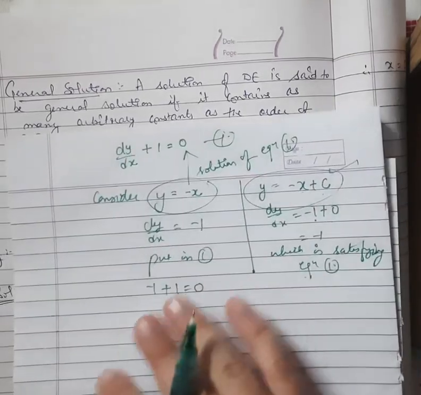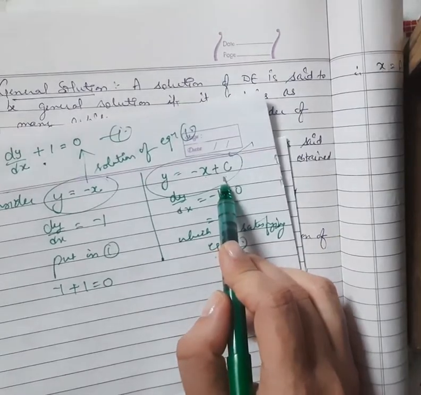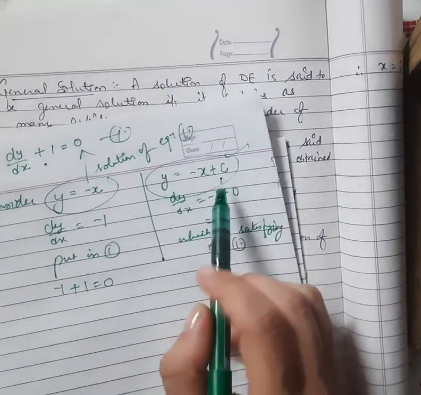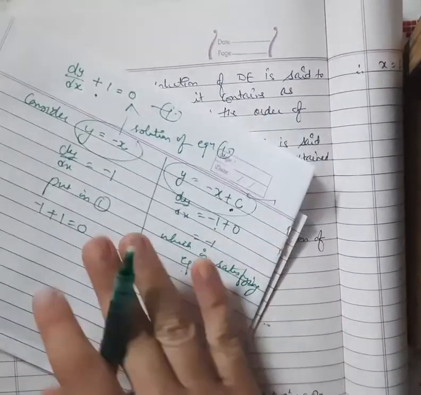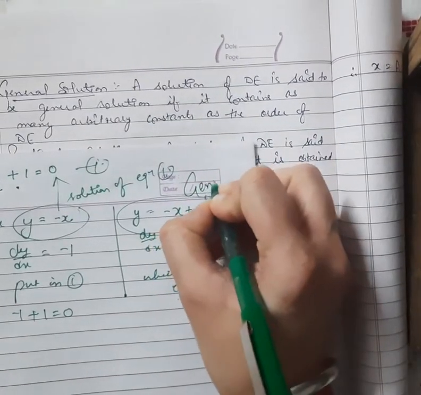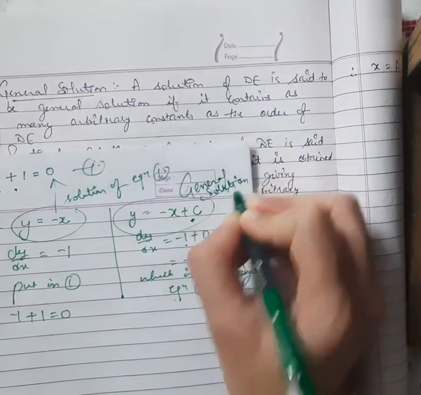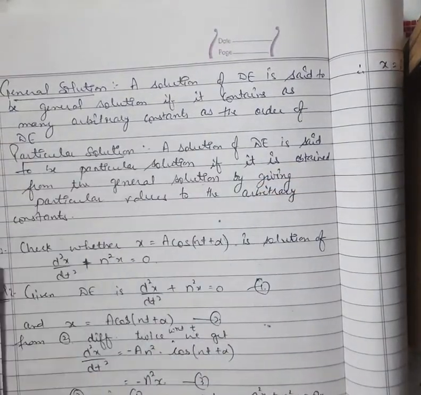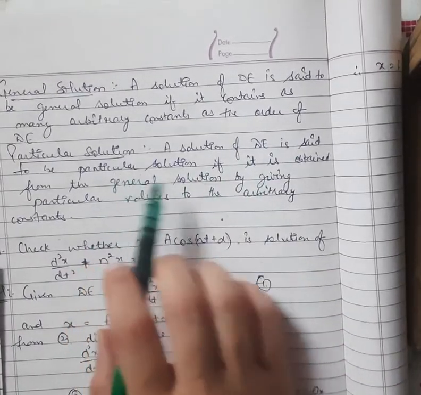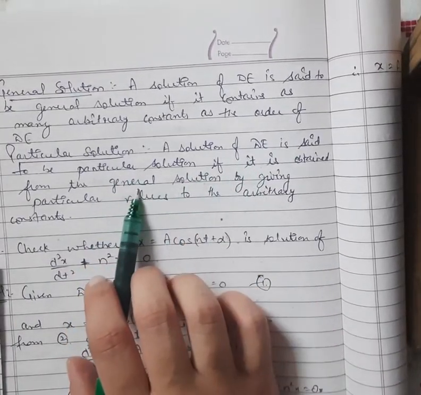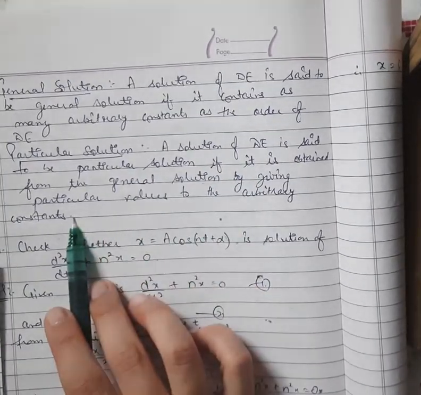For example, see this: what is the order of this equation? 1. How many constants are there in this solution? 1. So the number of constants is the same as the order of this equation. It means this solution can be termed a general solution. So this solution of ours is a general solution. And on the other hand, a solution of a differential equation is said to be particular if it is obtained from the general solution by giving particular values to the arbitrary constants.